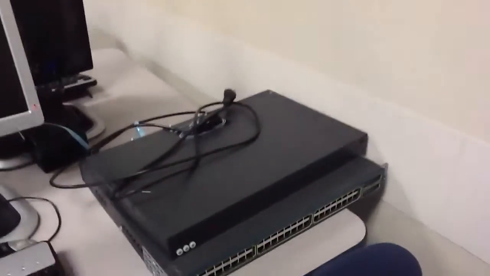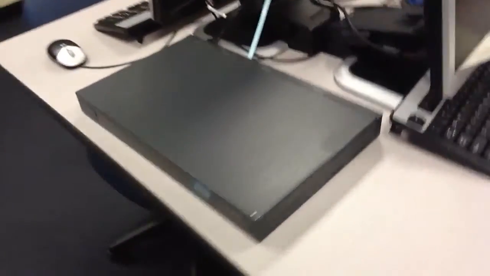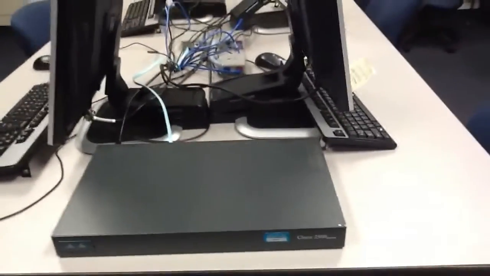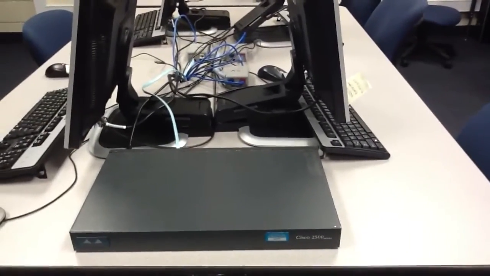Here's another location here. You've got the console cable there in the back. And this one, we're not going to have a switch at. We're just going to hook a workstation directly to it. So when we do that, we'll have to use a crossover cable. And we'll talk about the cables again.